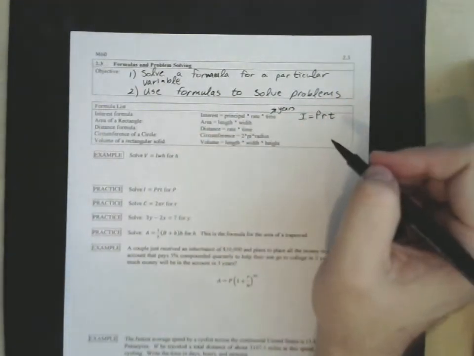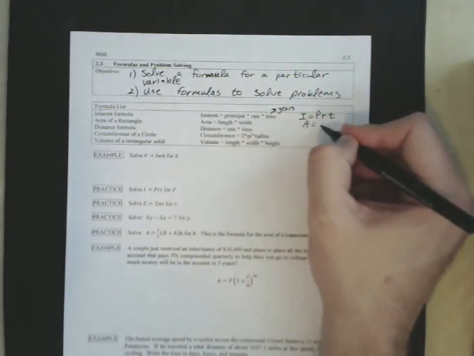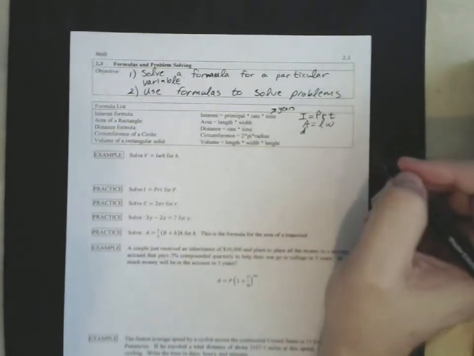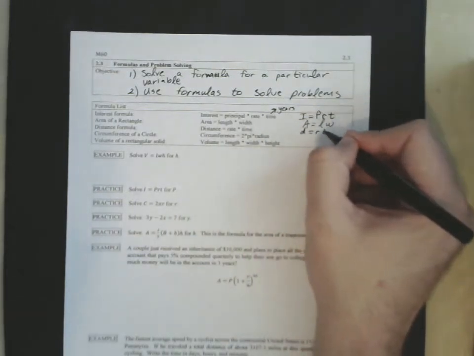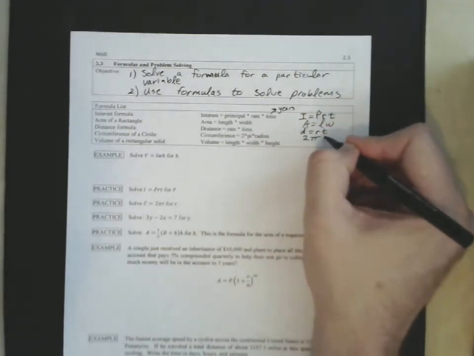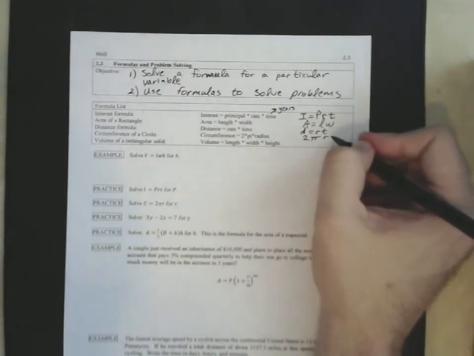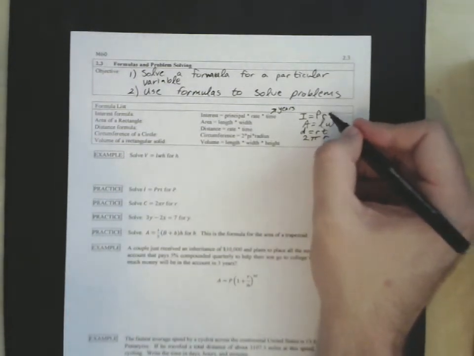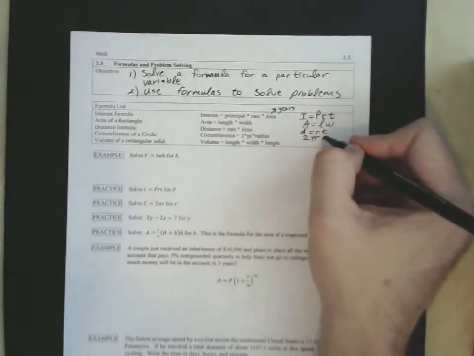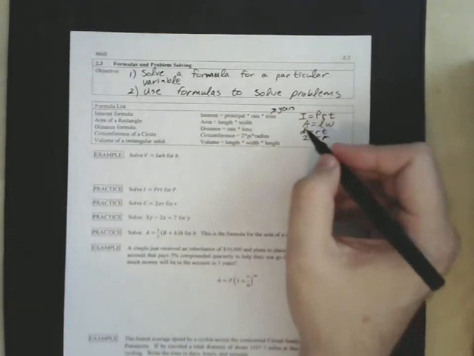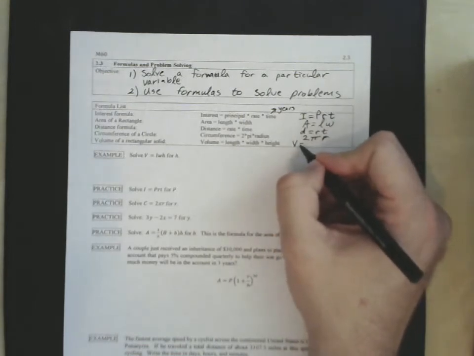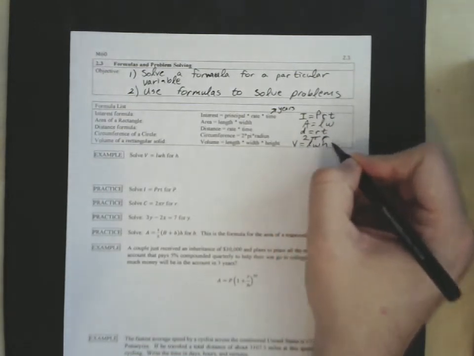The next one, area of a rectangle, is length times width. So area equals L times W. The distance formula, D, not a capital, lowercase d, equals rate times time. Circumference of a circle is 2 times pi times the radius r. So notice we like to use r for a lot of things, rate, an interest rate, a speed rate, and r for radius. So just keep that in mind. Letters get reused. And then volume of a rectangular solid, a box, is always capital V equals length times width times height, LWH.